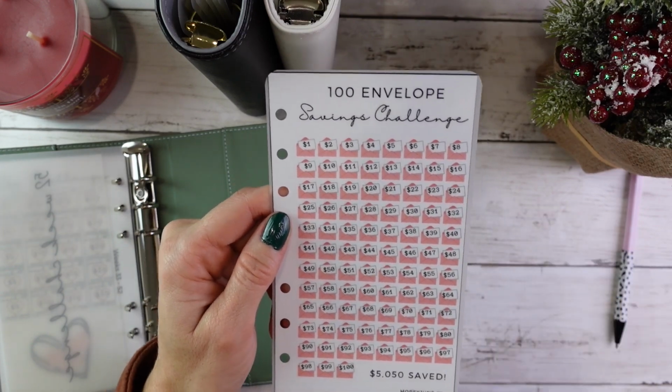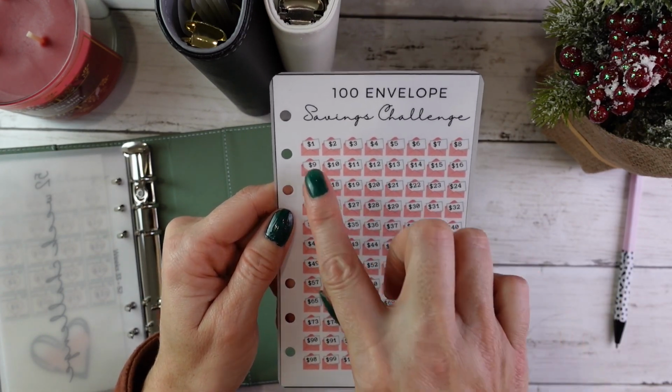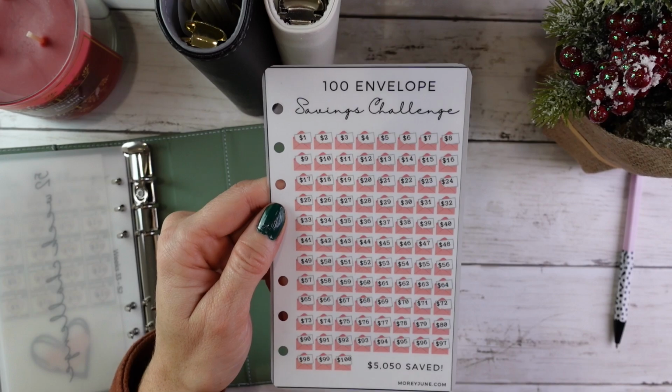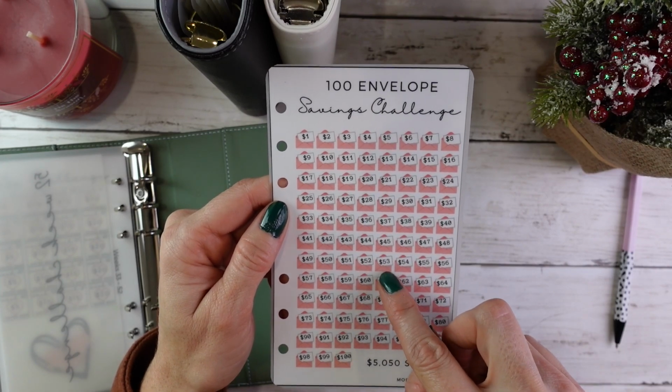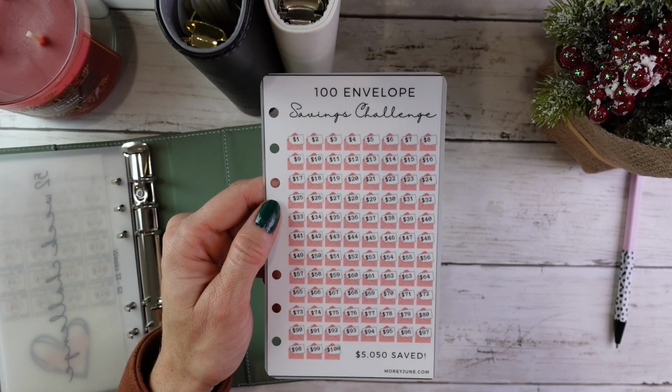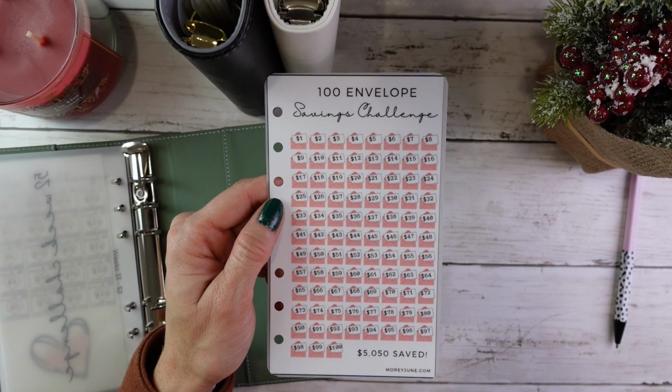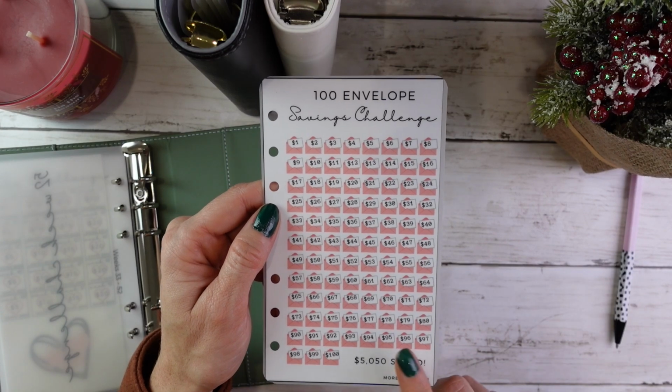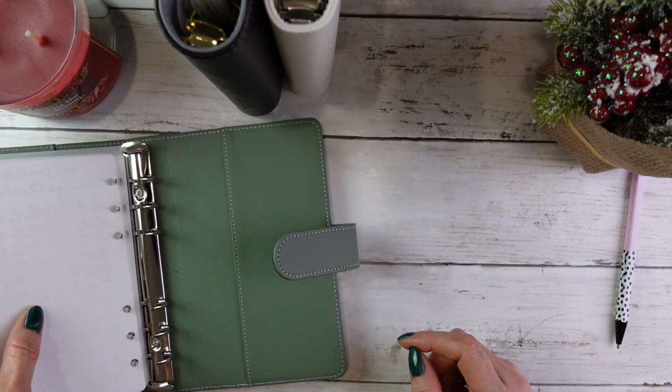But again, each week I'll just choose an envelope. This one I'm not going to do in order. I'll just choose one, I'll color it in, and then I'll pull the physical envelope out of the little envelope challenge that I'm making, and I'll put the money in there. So I'm going to do that every week.